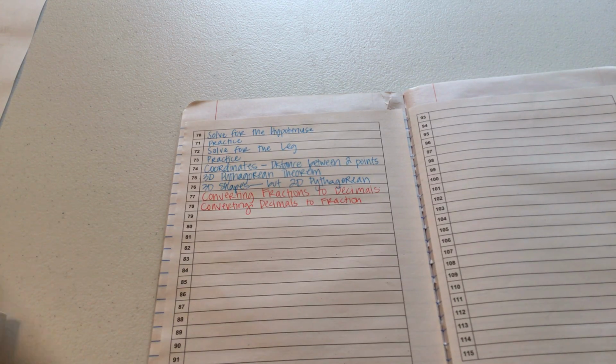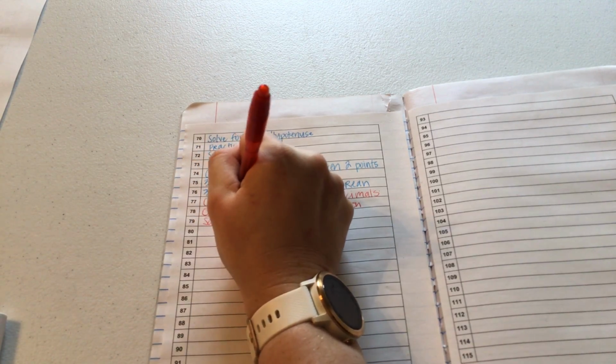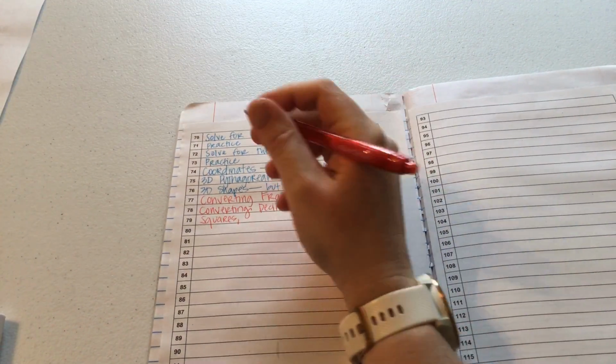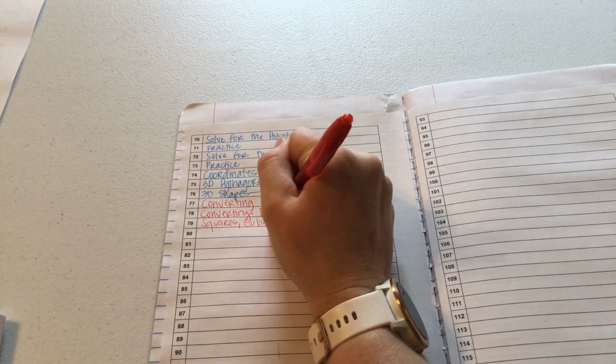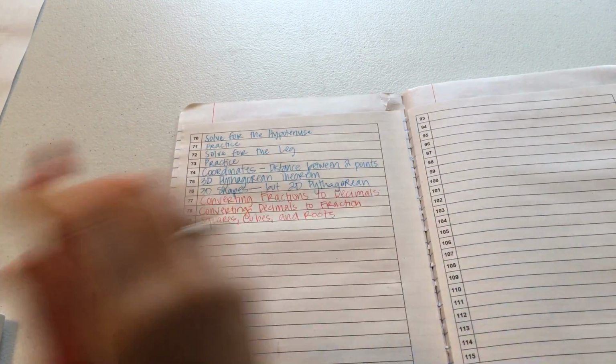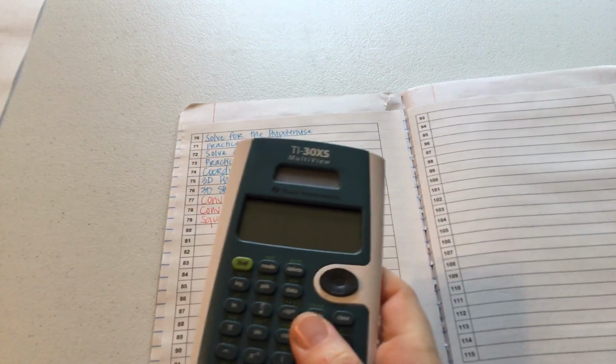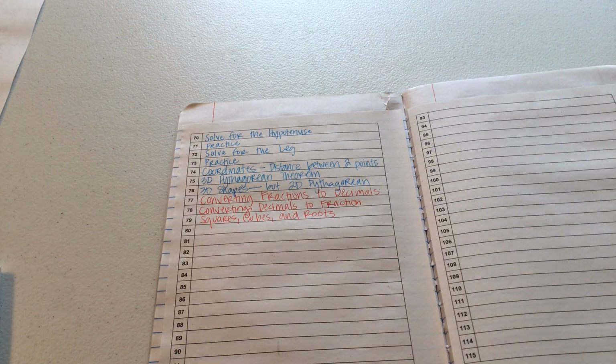Today for lesson 3, we are going to be doing squares, cubes, and roots. So you're going to need a calculator. You can use your cell phone. I'll show some ways to use the calculator on your cell phone, or if you have a scientific calculator, those are going to be handy, or you can use a calculator on your MacBook.